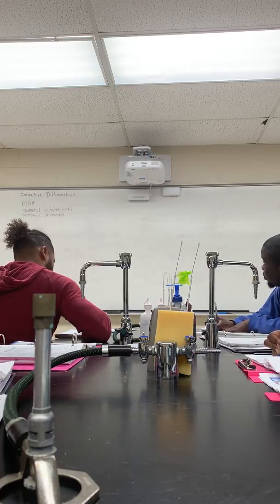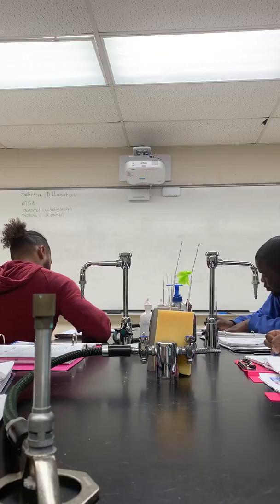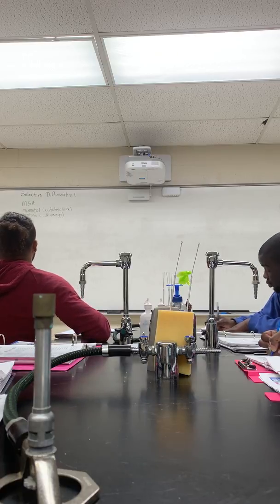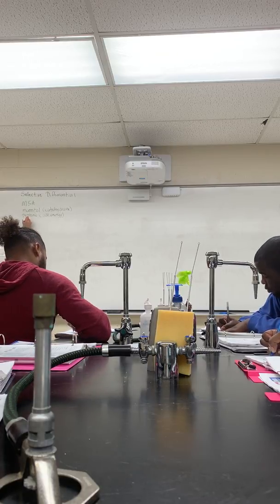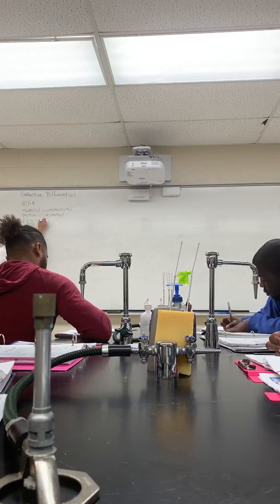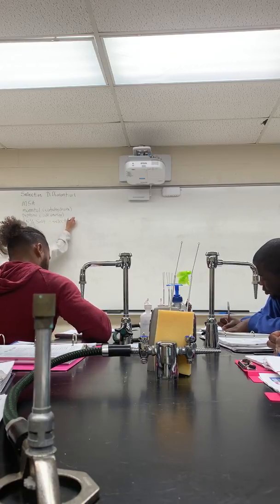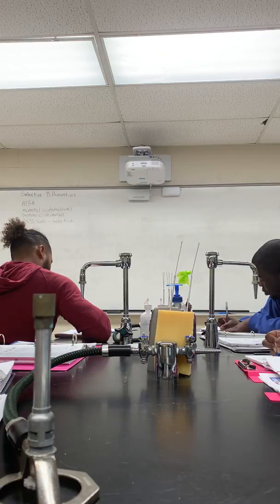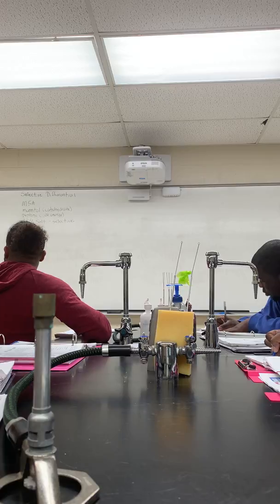It has to break down mannitol, so there's got to be something in there for other stuff to live off of. It's 7.5% salt. That's what makes it selective. Most things won't live at 7.5% salt.